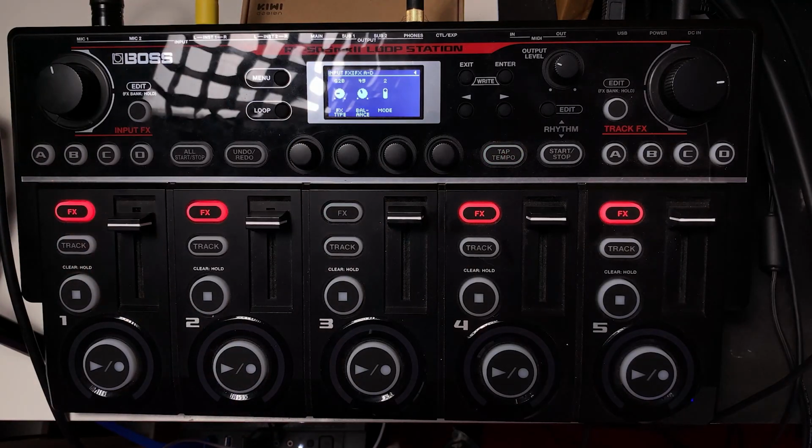Well, you can also obviously leave the balance at half or less. It's going to let a little bit of your guitar sounds come in, to create this kind of a doubled bass and guitar sound, right?